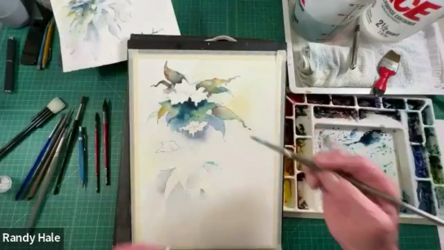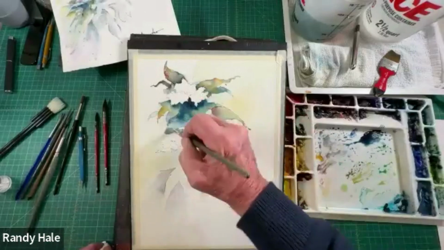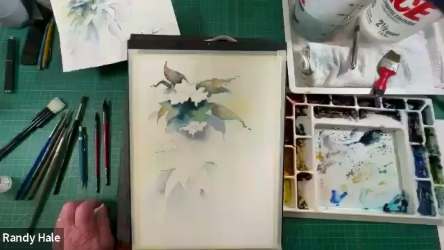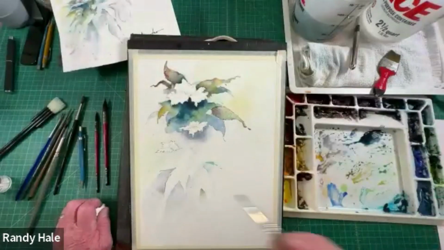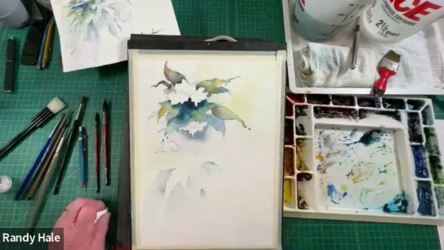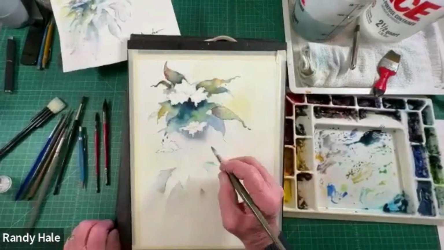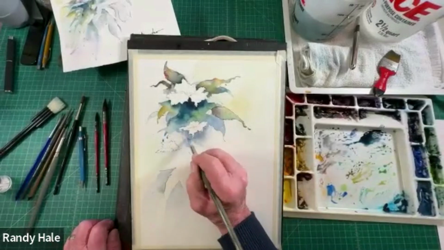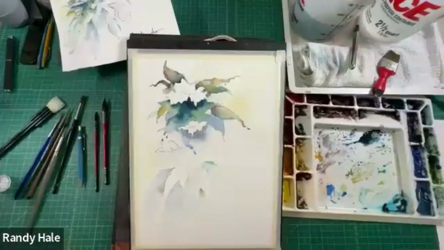All right, so now we will throw in a little bit of water in here. Bring this down. I want to get a little bit of a cobalt, transparent, very light glazed leaf shape that's coming out of this. There's a couple of these leaf shapes. They're just kind of little puddles of pigment. There's another one here.